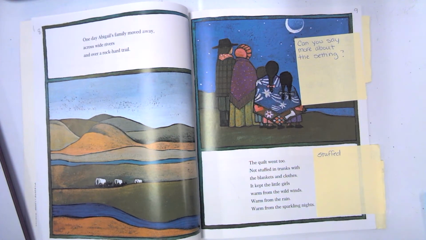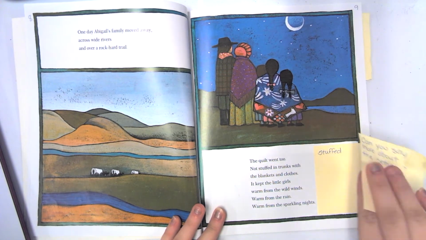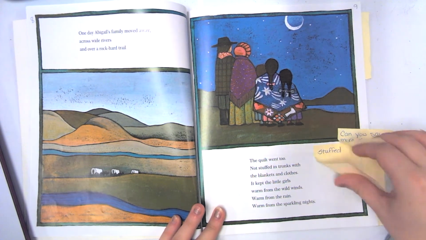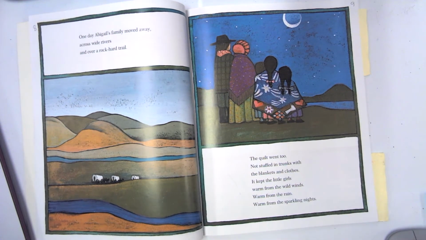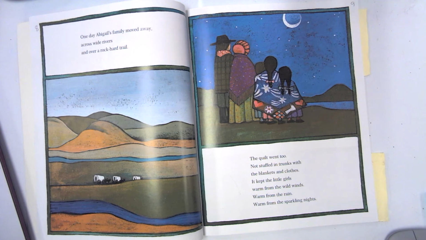One day, Abigail's family moved away across wide rivers and over hard rock trails. The quilt went too, not stuffed in trunks with the blankets and clothes. It kept the little girls warm from the wild winds, warm from the rain, and warm from the sparkling nights.